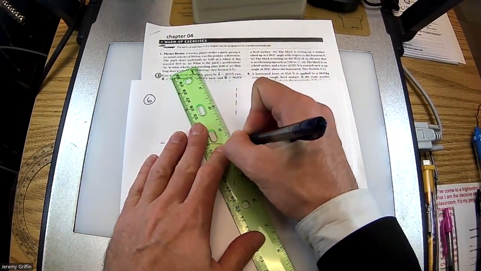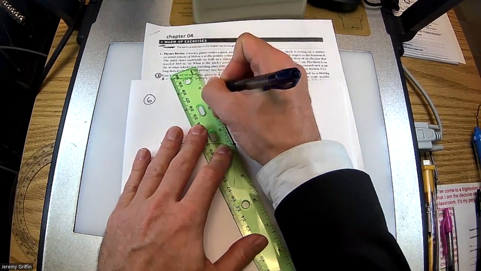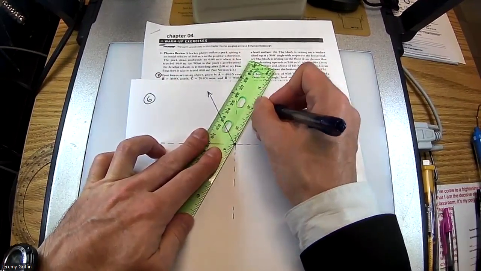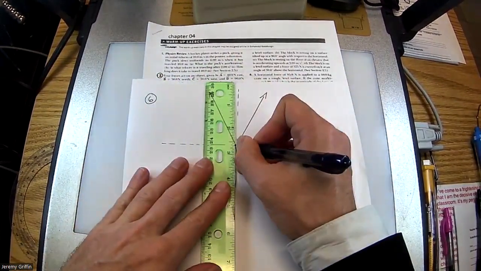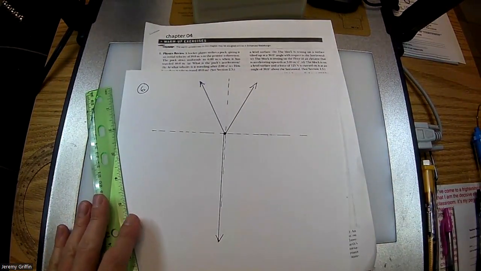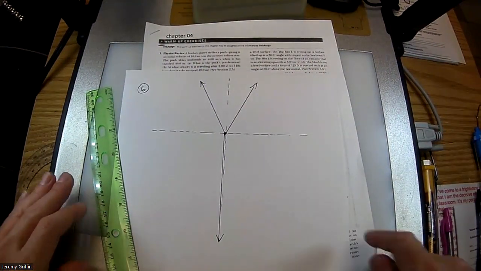Well, okay. I'll go ahead and try to keep that 30-degree angle. How about that? Like that. It's pretty close, just eyeballing it. Pretty close. Like that. And then something like that. Okay. I think I got that pretty close.